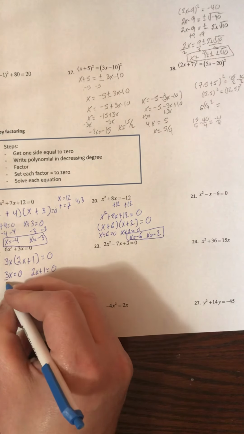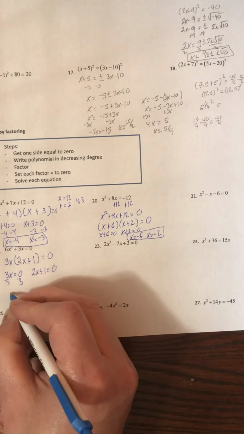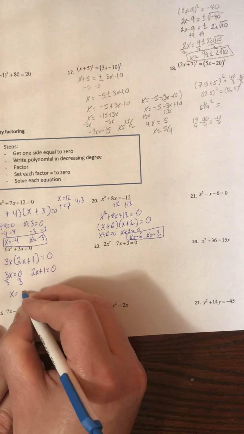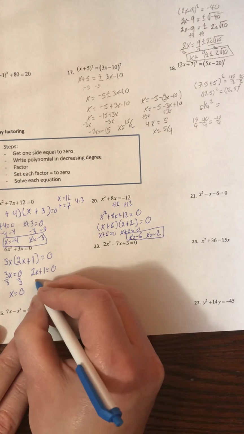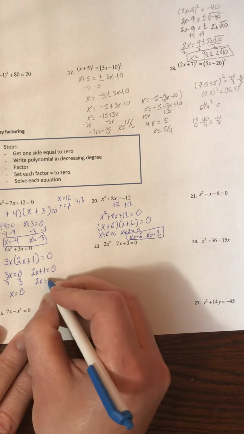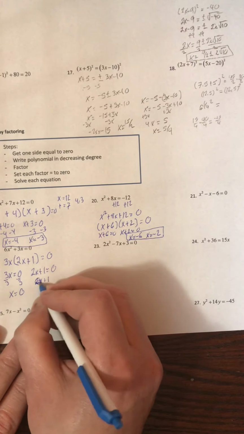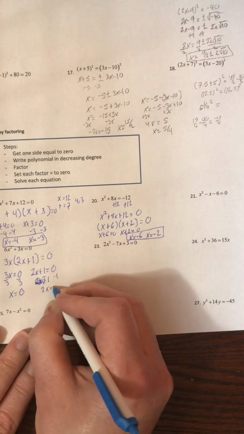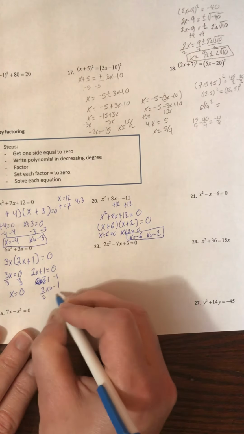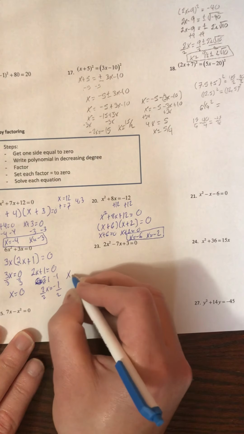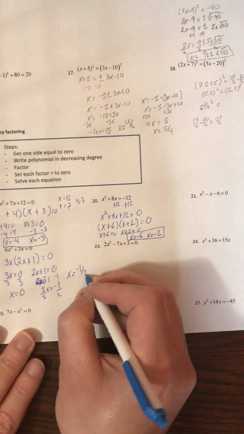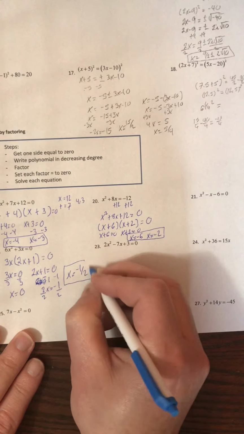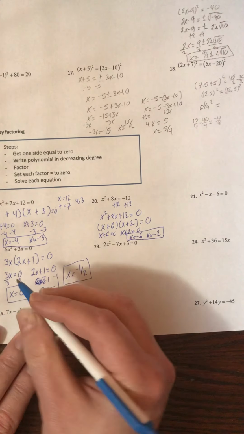If I divide this by 3, 0 divided by 3 is still 0. Then I have 2x plus 1. Well, sorry, I'm just going to subtract 1. So 2x equals negative 1, divide by 2, and I get x equals negative 1 half. So my two answers are negative 1 half and 0.